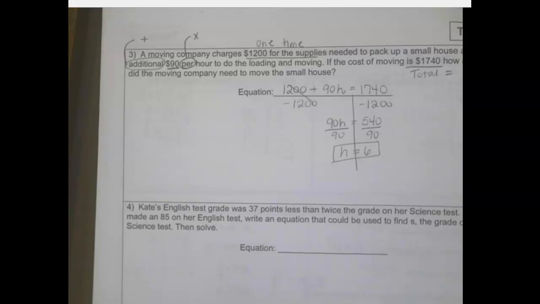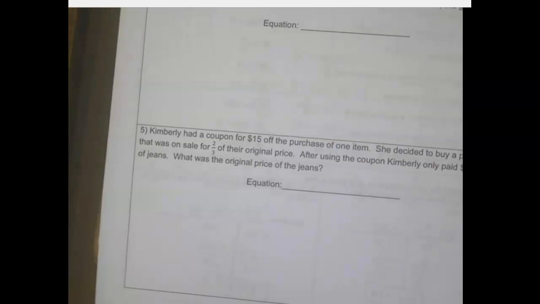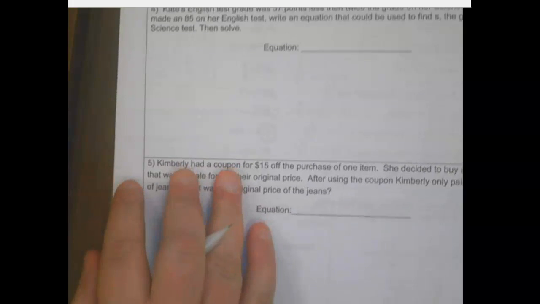Now, if I'd gotten 274 hours, does that make sense? Probably not, no. So thinking, does my answer make sense, can a lot of times help us. Now, it doesn't always help us if we're not familiar with the situation, but... All right, I want you and your partner together to see if you can set up number 4.